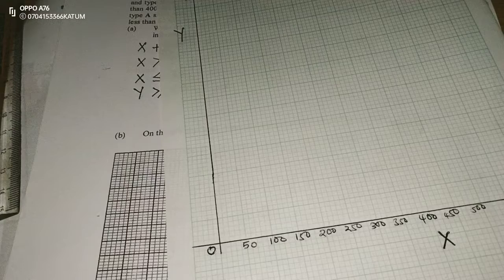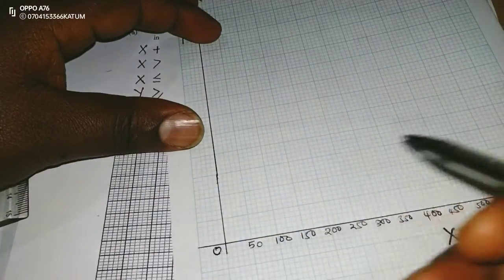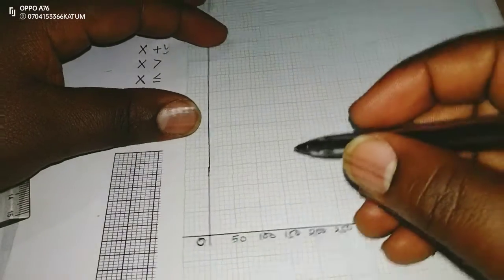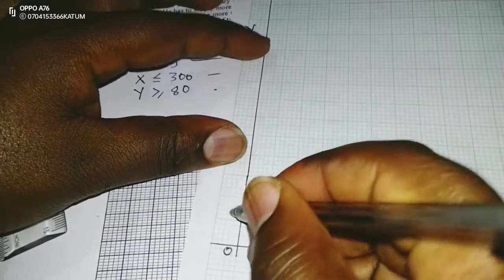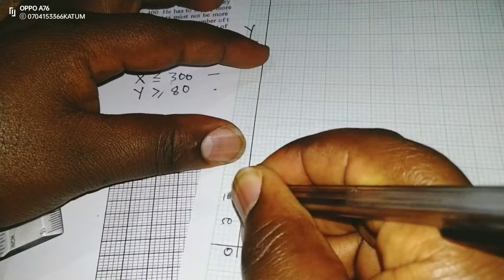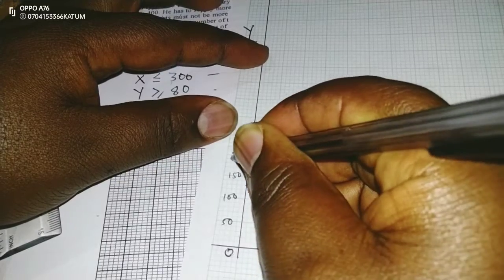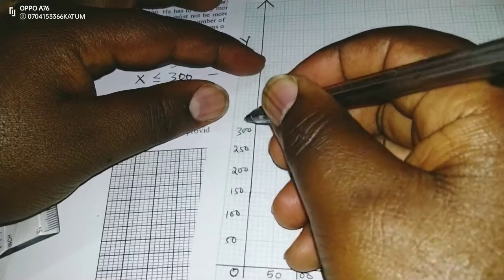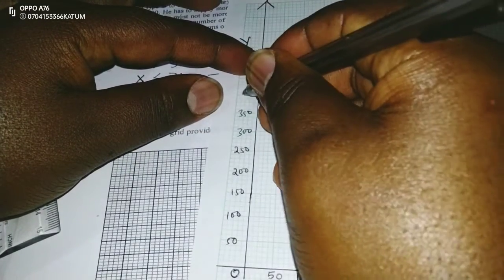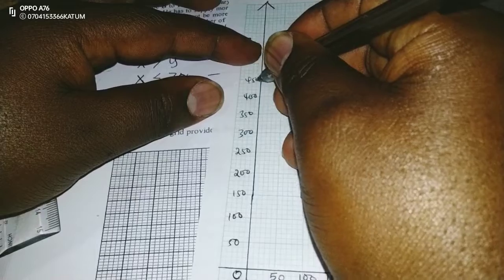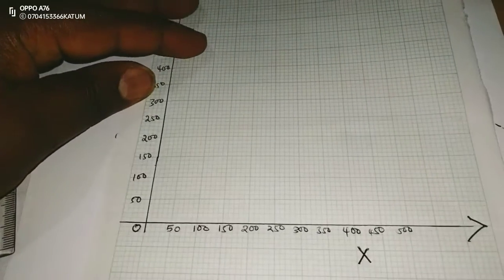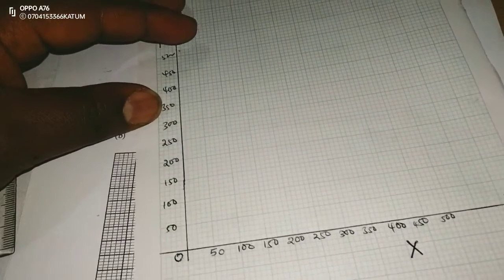Let me use the same, let it be uniform. We can have 50, 100, 150, 200, 250, 300, 350, 400, 450, 500, and such. Therefore, now we have the Cartesian plane.